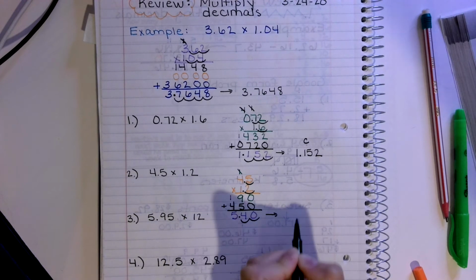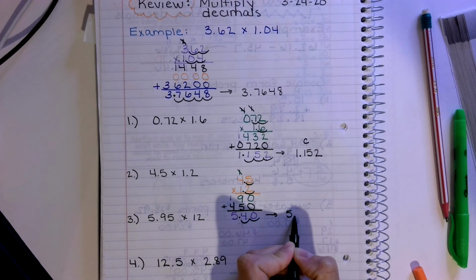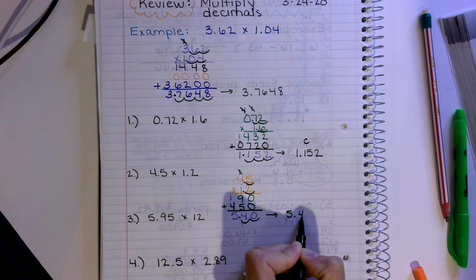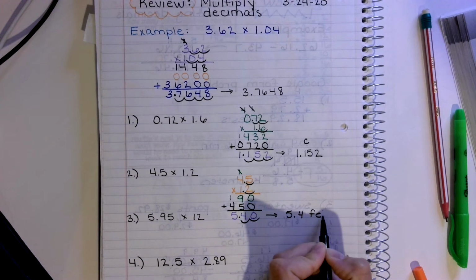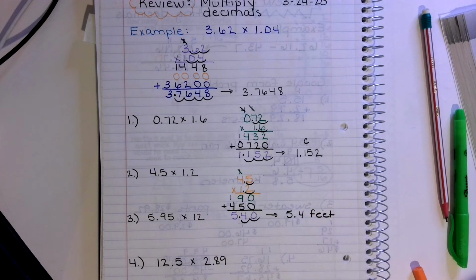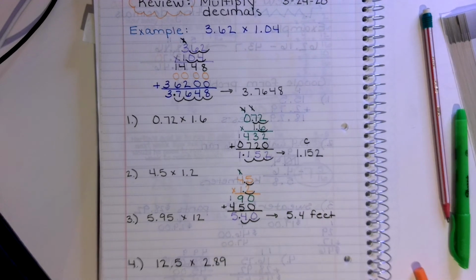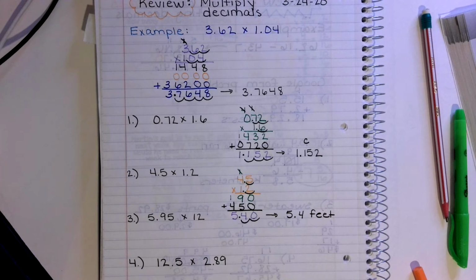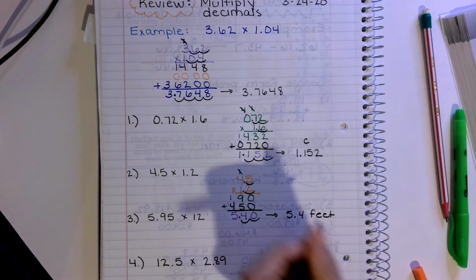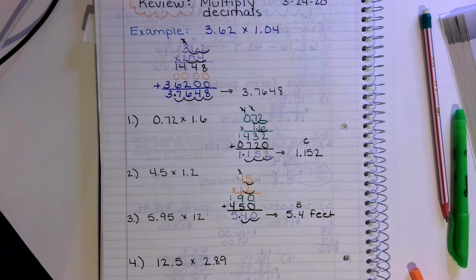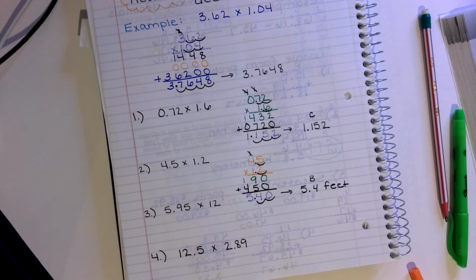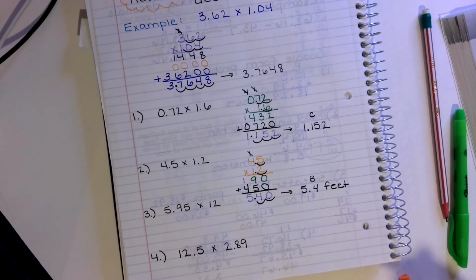So your number is 5 and 4/10 feet, because you don't need to have that 0 on there. For your answer choices, they didn't have a 0 on it. So that ended up being choice B, the second choice.